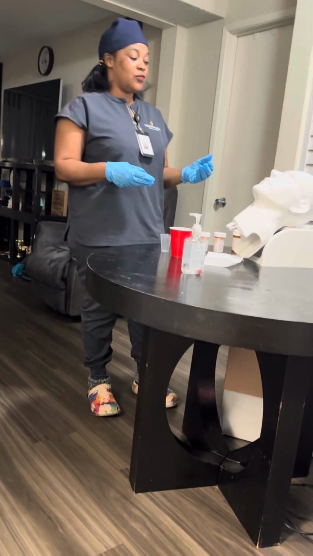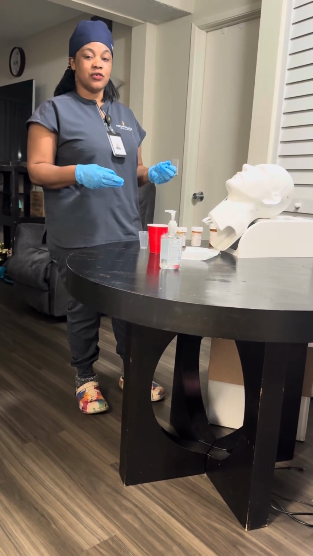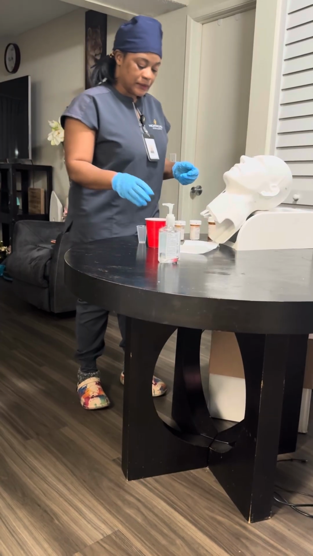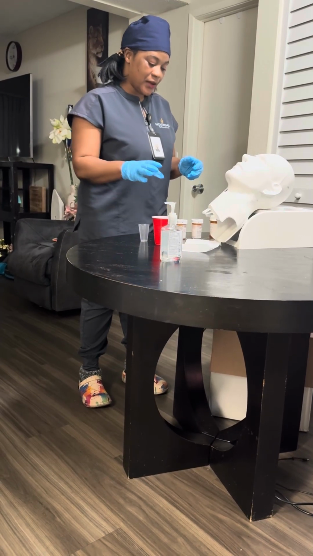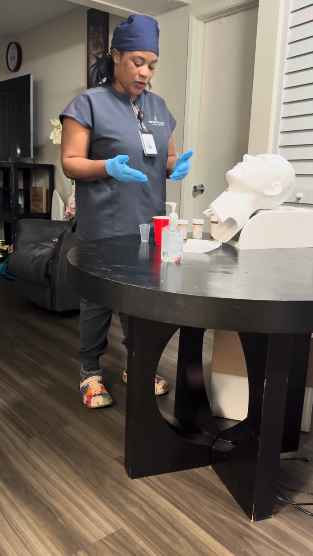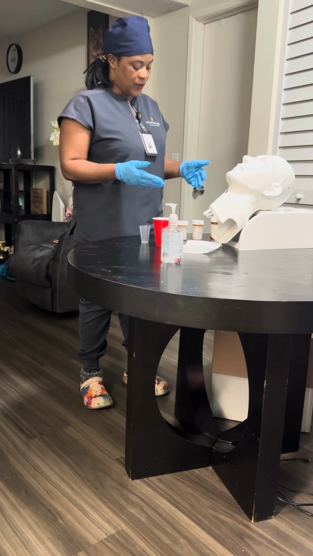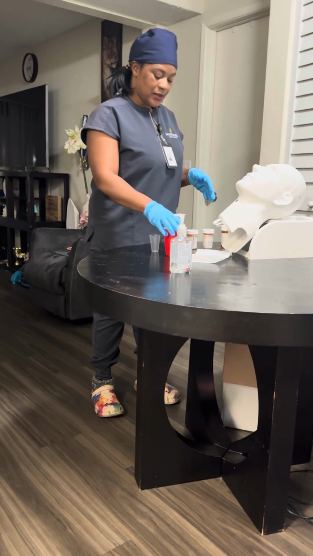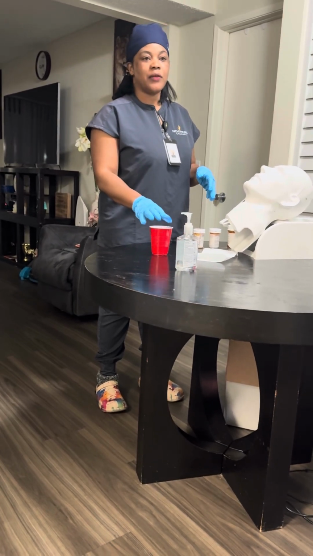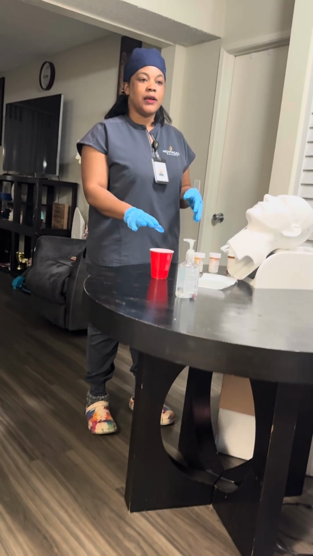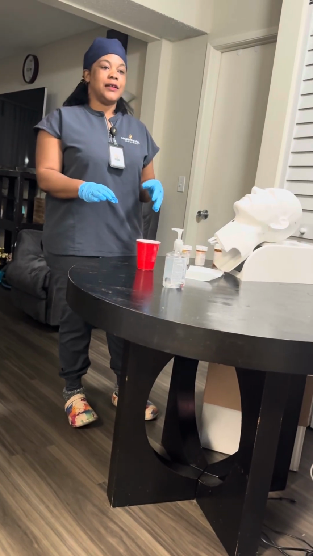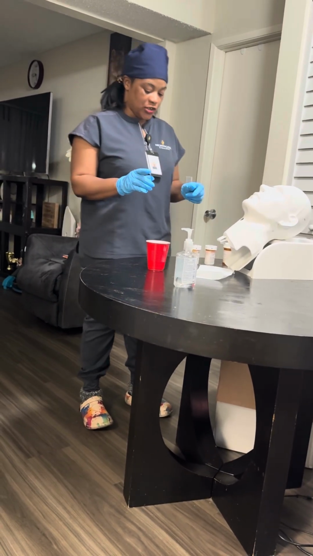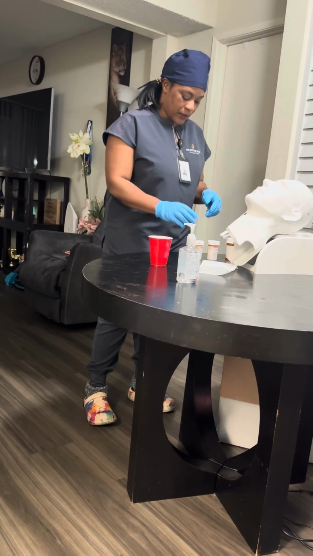After I've checked what they prefer taking the medication with, I ask, Mr. Smith, what would you love to take your medication with? And then they tell me, and in this case, it's water. So I have my water in my cup. After that, I prepare my medication.